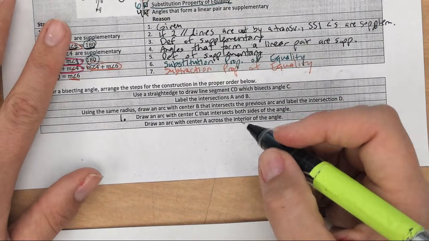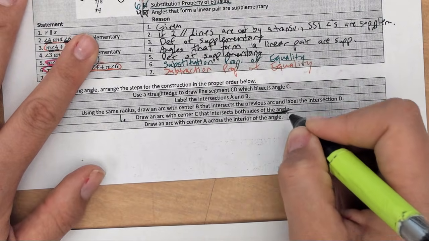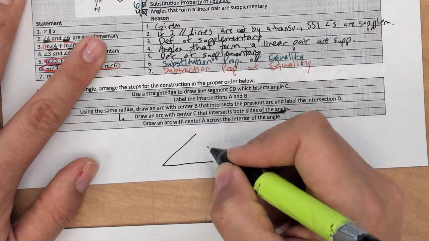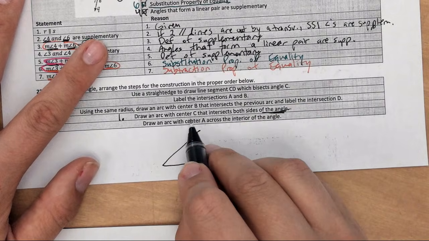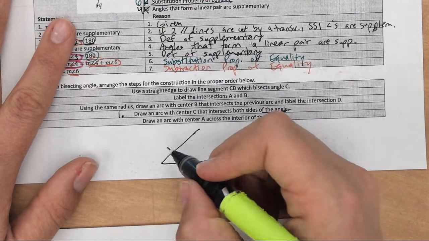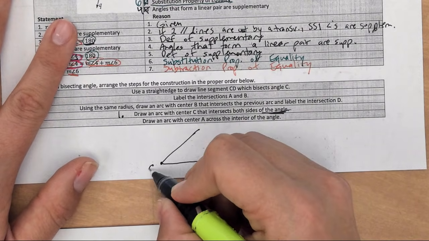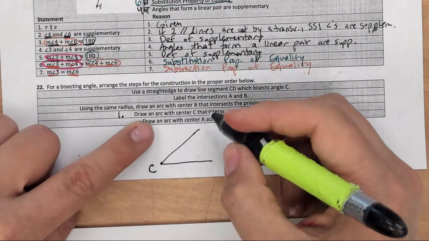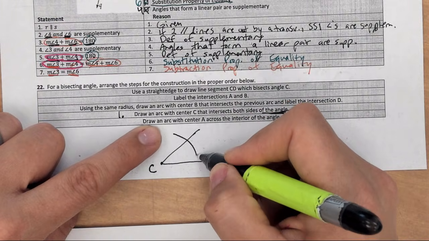So what happened here? We have an angle. Here's an angle. It says draw an arc with center C that intersects both sides of the angle. So the center would probably have been right here. Okay, draw an arc. So the arc would have gone like this with a compass.